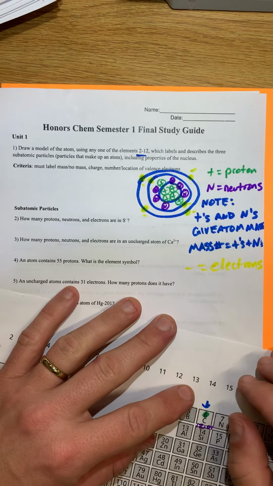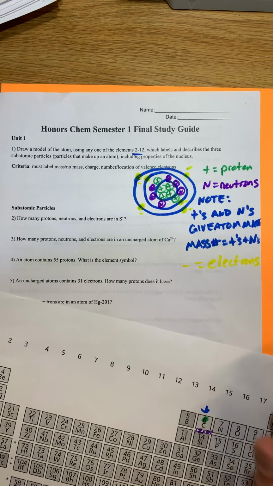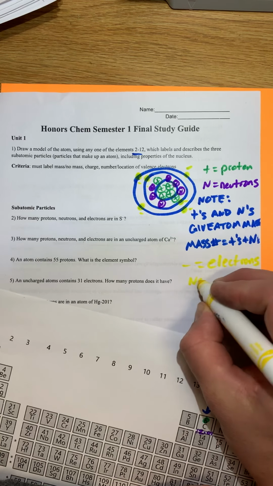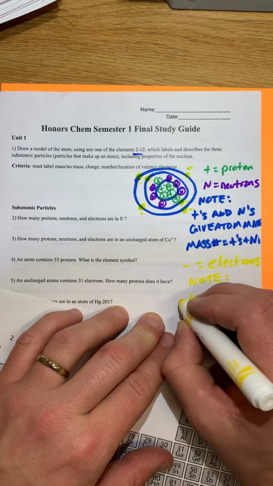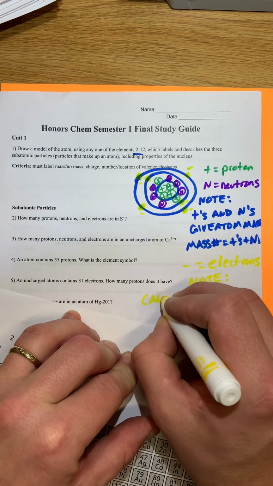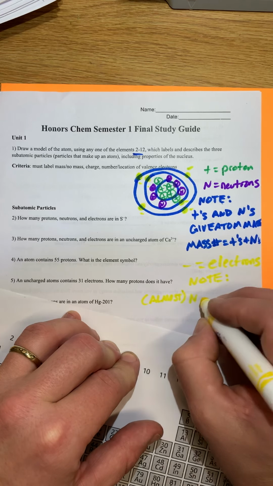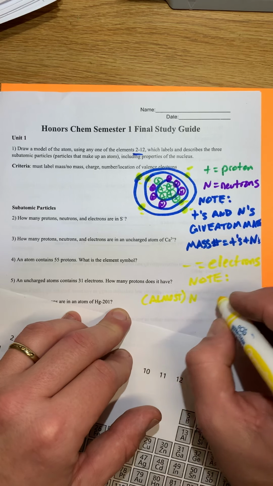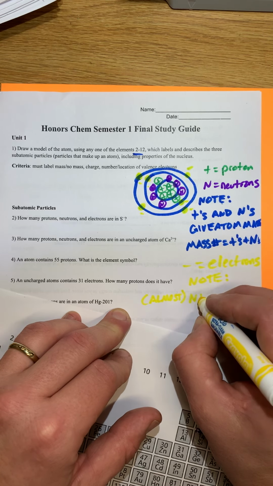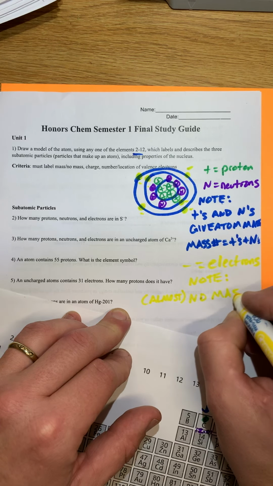Electrons. Okay, electrons are in the outer shell. And a note is that they have almost no mass. I'm going to put almost. It's very small. It's like teeny tiny, like 0.0000001, one of those kinds of numbers. It's negligible in comparison.